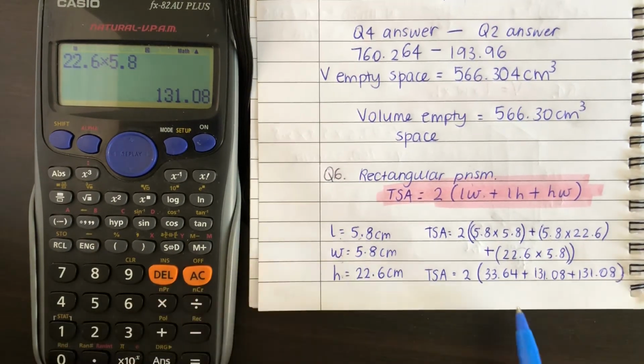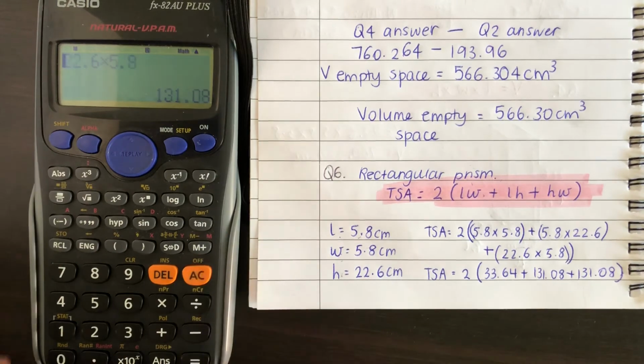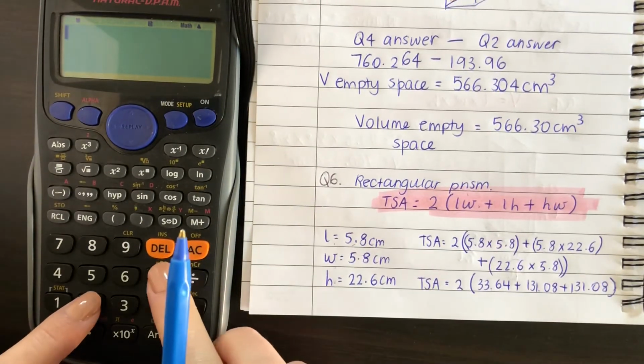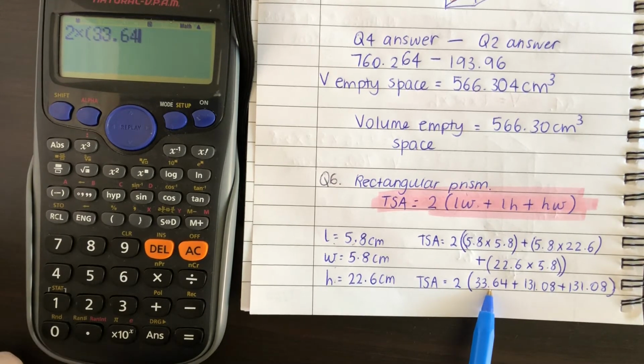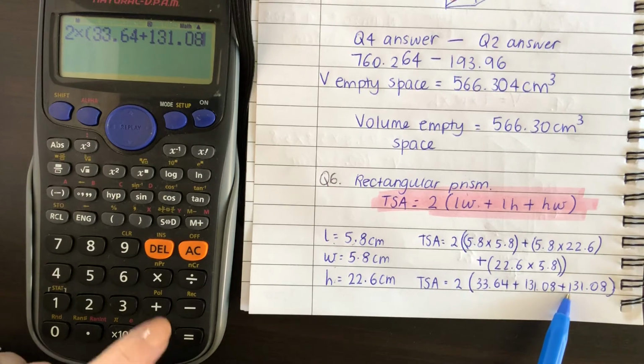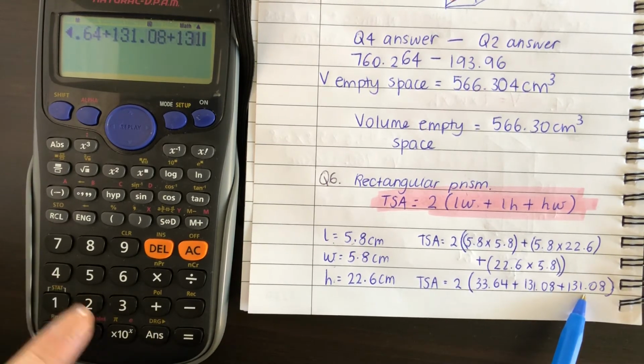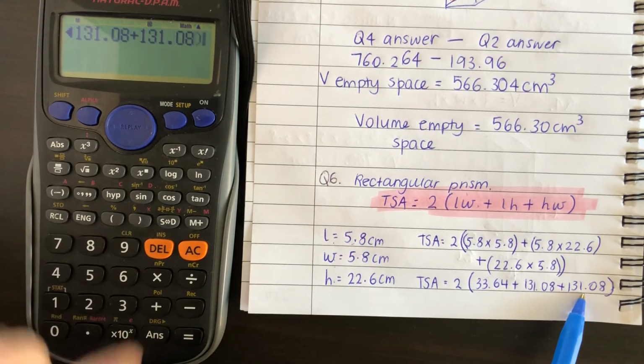Okay. Now I can put this into my calculator how I see it. So 2 times, and then bracket, 33.64 plus 131.08 plus 131.08, close bracket.